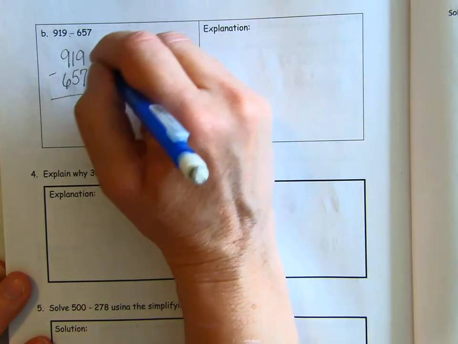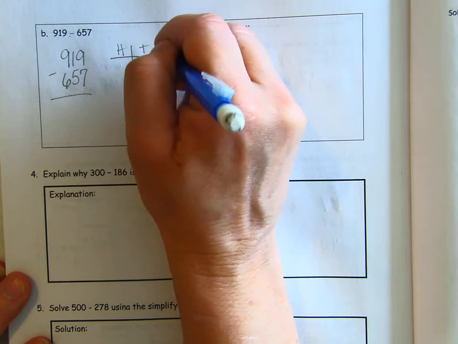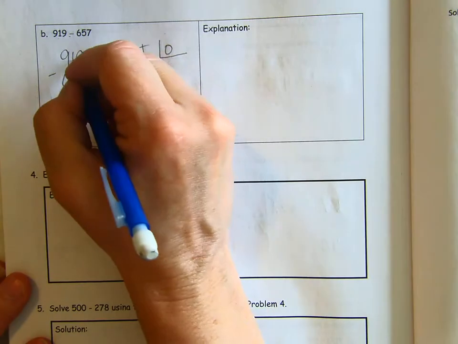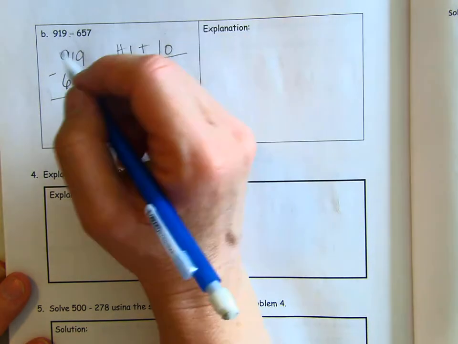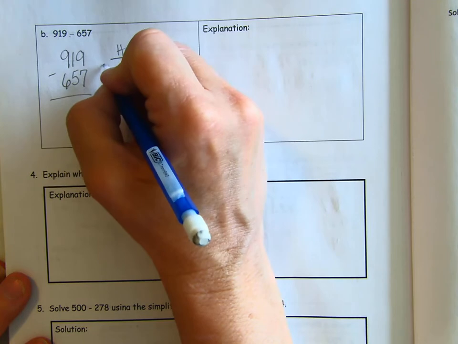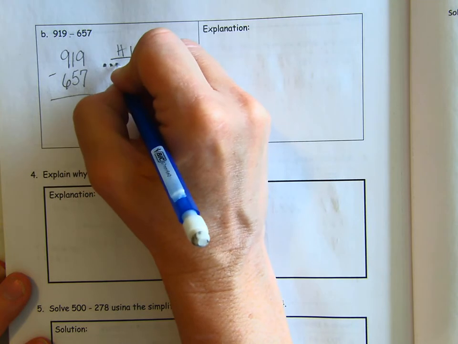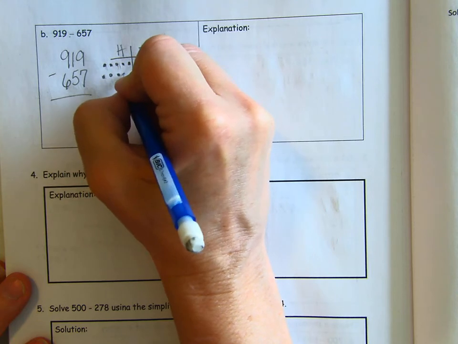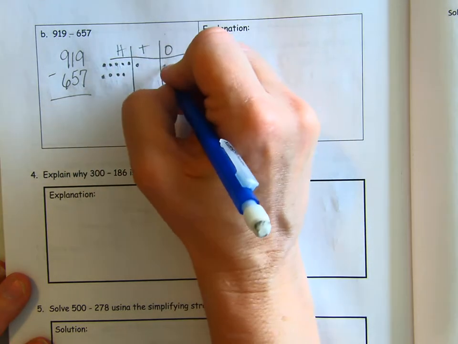These numbers aren't particularly close to easier problems to solve. Yes, it's close to 920. That doesn't really make it an easier problem. So I'm just going to use the chip method because it's pretty easy for me.